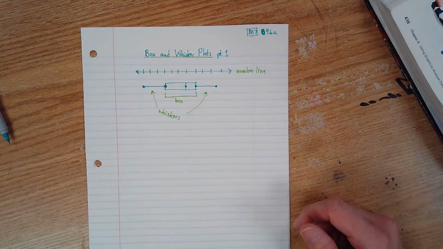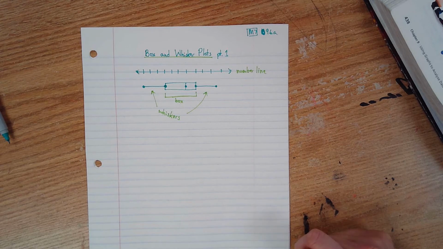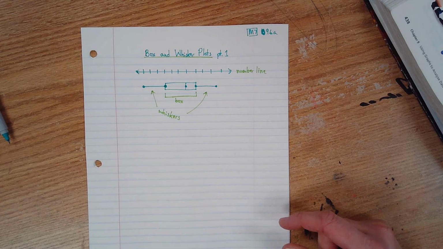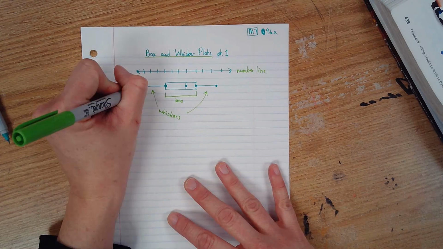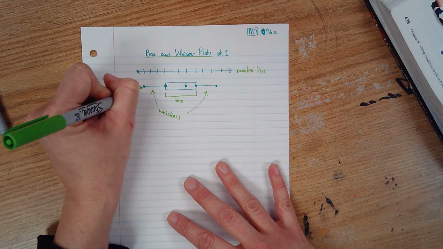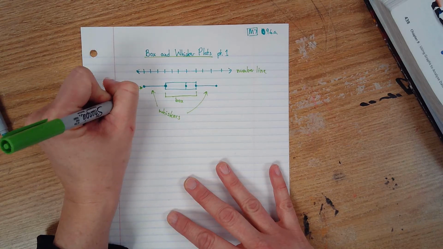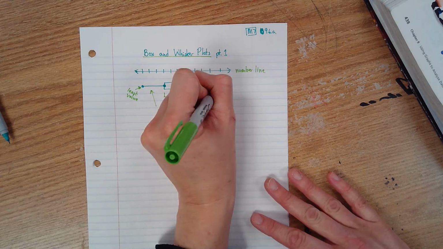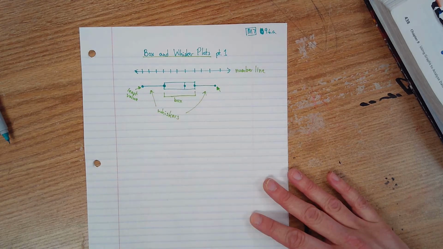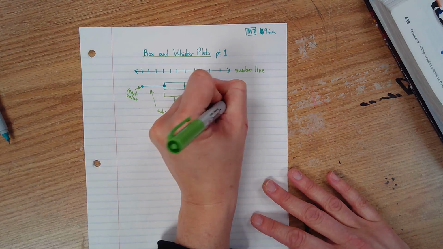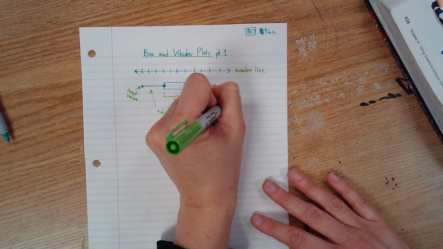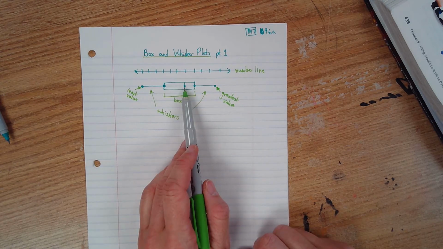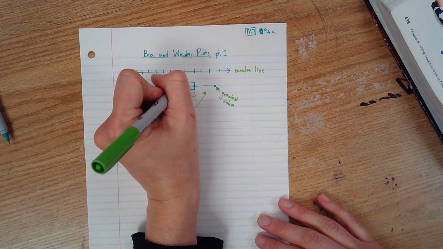And then you can see we have these 4 dots here. This one is going to be the least value, so it's the smallest number in your data set. This dot up here, I'm sure you guessed it, is going to be the greatest value. The middle dot is the median. Makes sense, right? Median is middle in any data set.